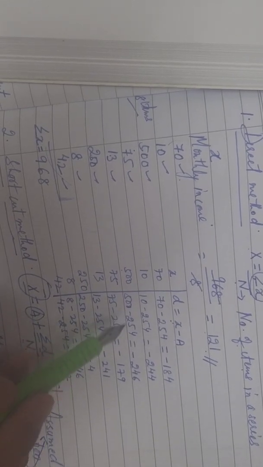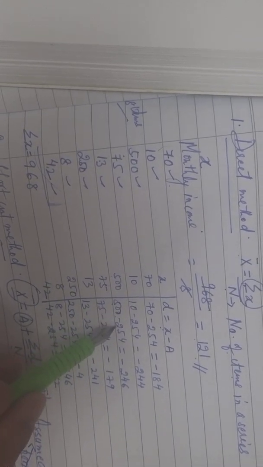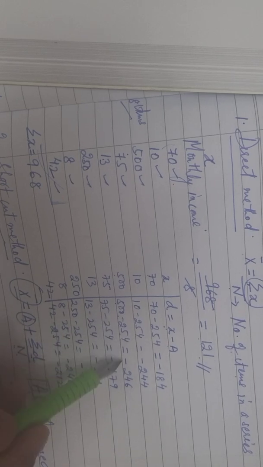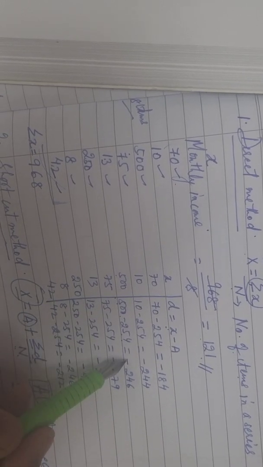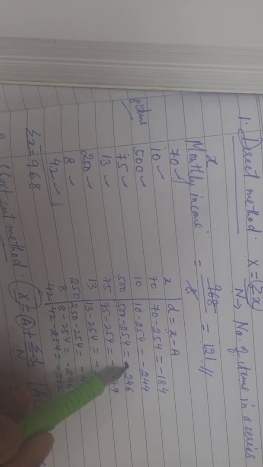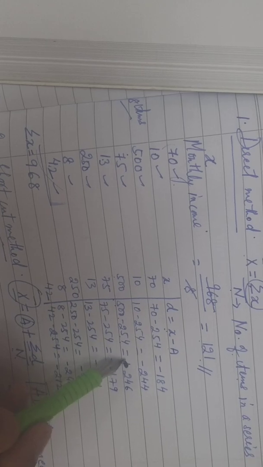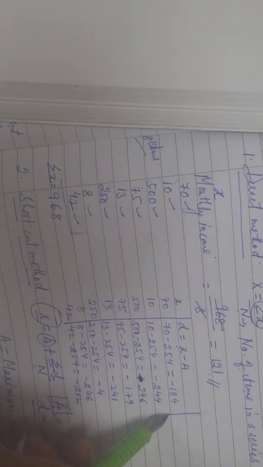Is that clear? And I have made one mistake here. 500 minus 254 can't be negative because this is a positive sign. So we will take 246. This is positive 246. Got it?